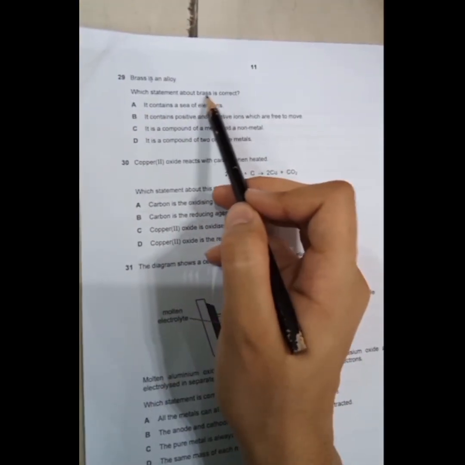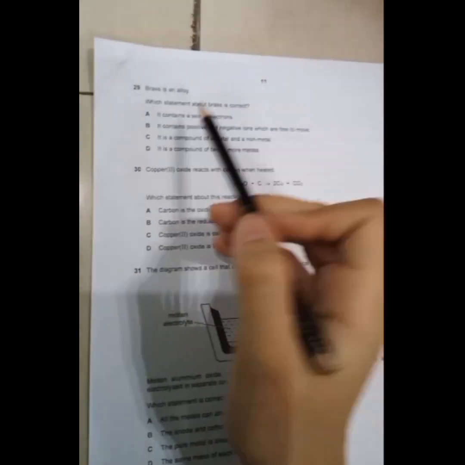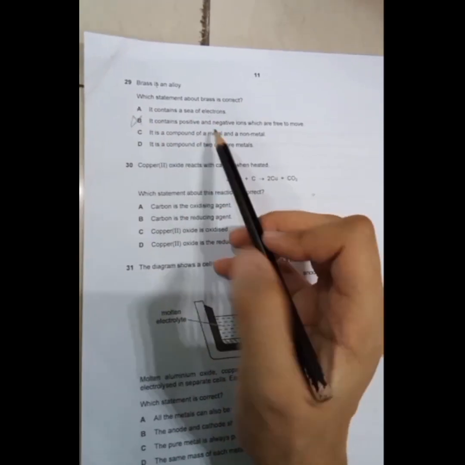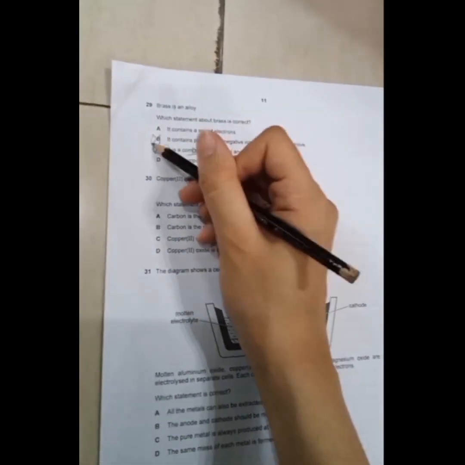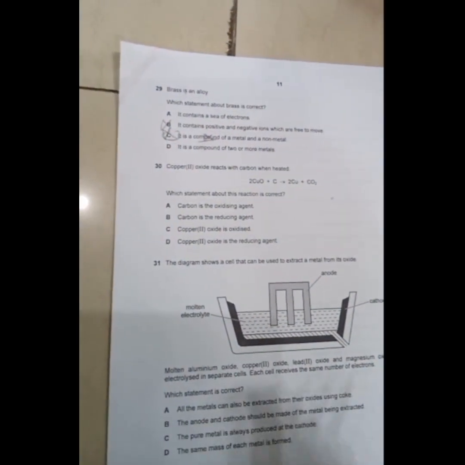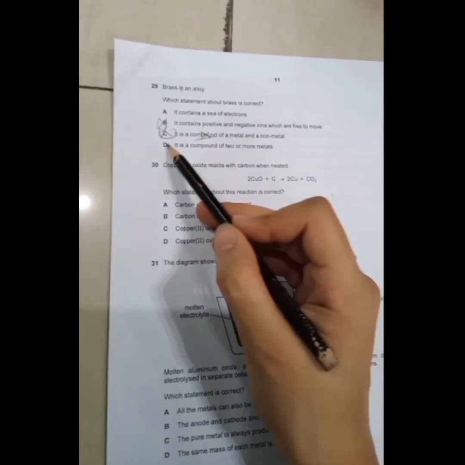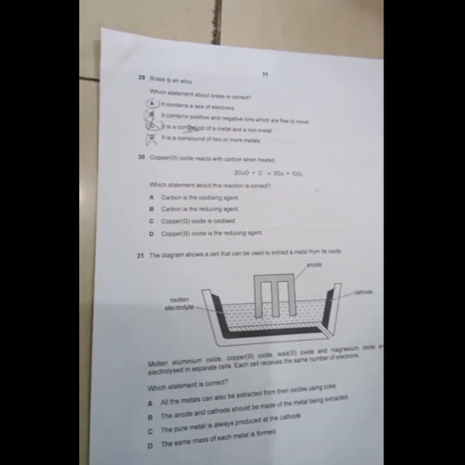Moving on to question number 29. Brass is an alloy. Which statement about brass is correct? It contains delocalised electrons. It is an alloy. Delocalised electrons, yes, because it is a metal. It contains positive and negative ions. It is a compound. Brass is an alloy. Alloys are just mixtures, not compounds. So compound is wrong. So it's A, because after all it's a metal.